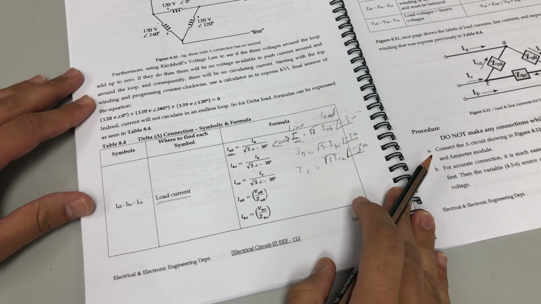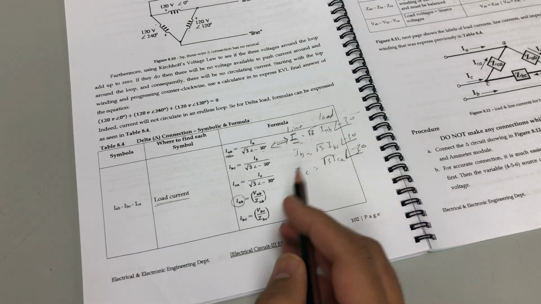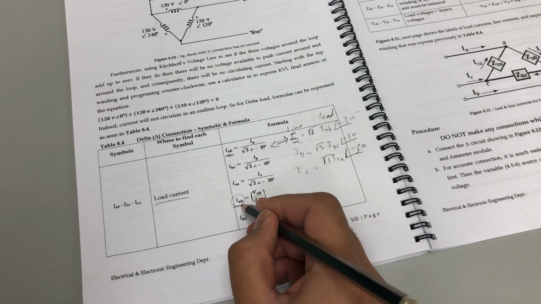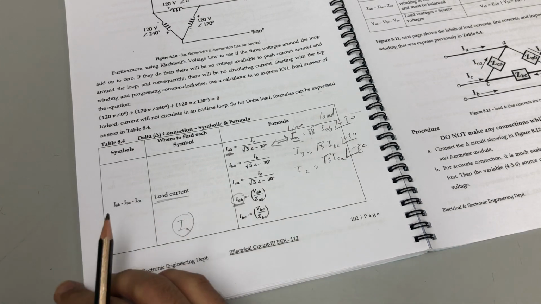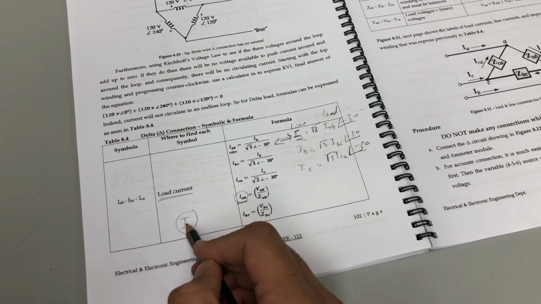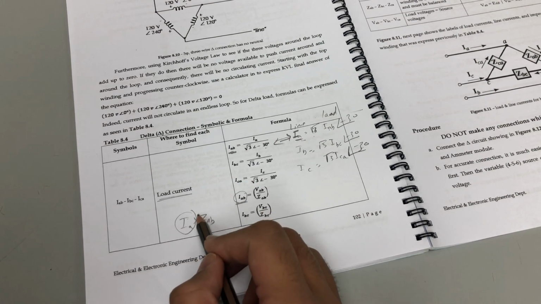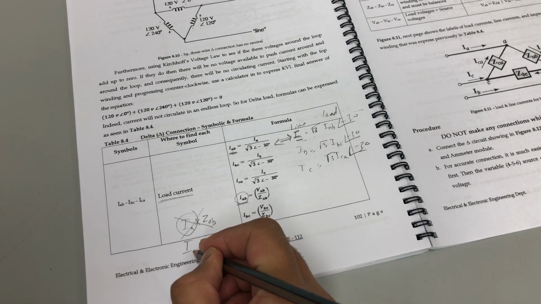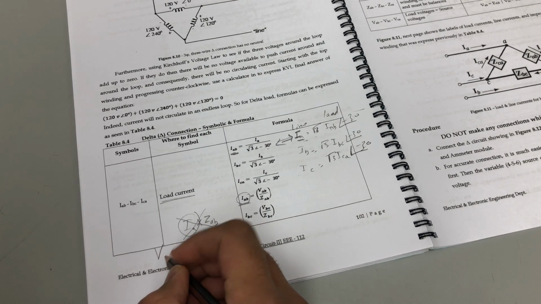For the phase value, all your calculation in theory or lab is by phase value. If you need to find, for example, IA, which is the line current, you cannot divide directly or multiply the line current by ZAB. You will get a wrong answer. You need to multiply the phase current by Z, then you will find V phase.